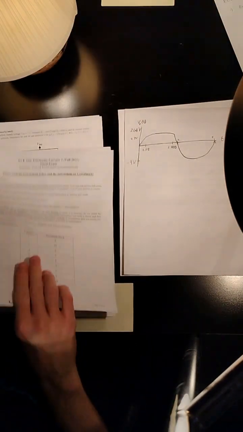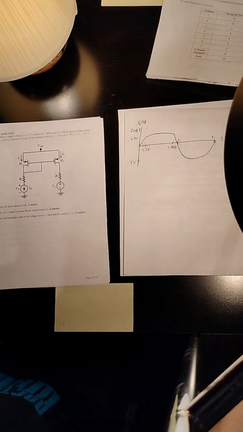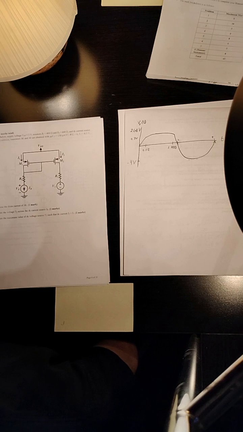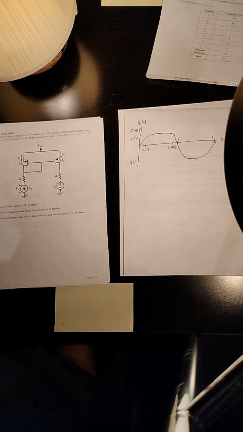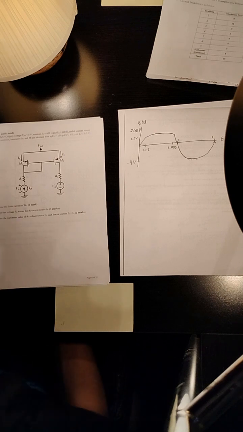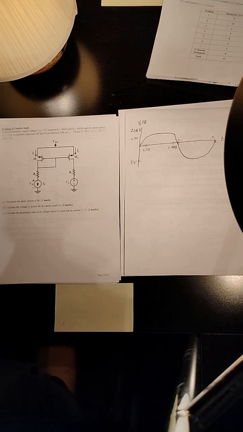All right, problem 4. In the circuit below, supply voltage VDD is equal to 5 volts. Resistors R1 is 400 ohms and R2 is 600 ohms. And DC current source IB, I hope you can see this, is equal to 2 milliamperes. In addition, transistors M1 and M2 are identical.